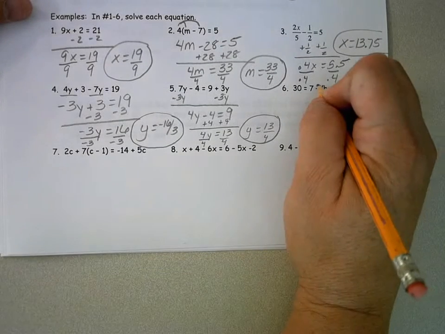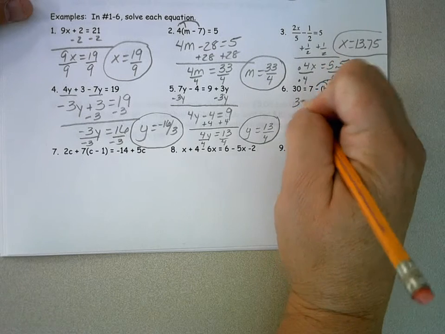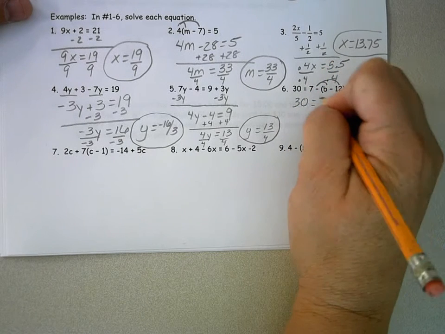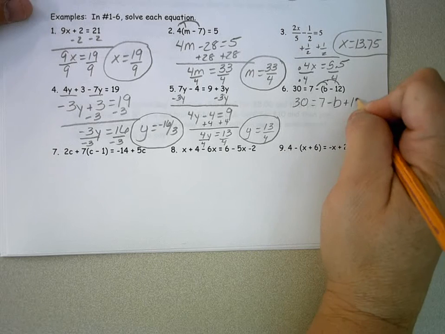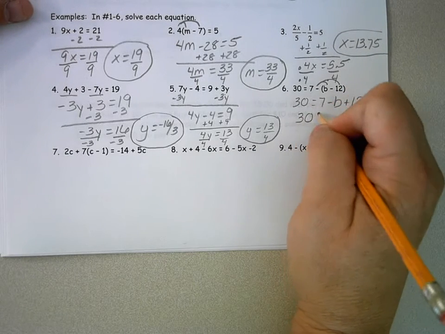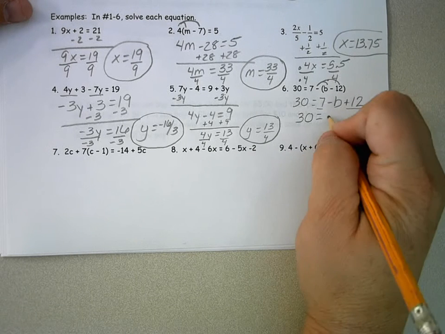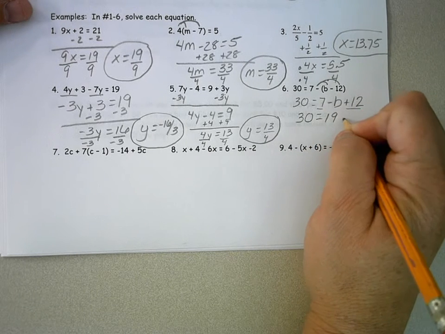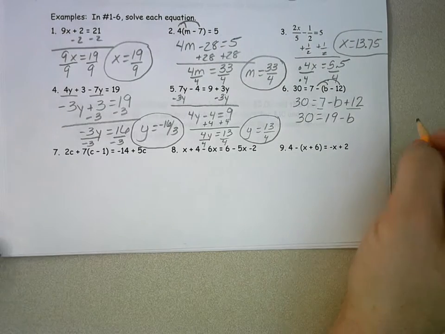Number 6, it's just the y that you have to distribute. So that becomes 30 equals 7 minus b plus 12. Over here you have a 7 and a plus 12, so that becomes 19 minus b.